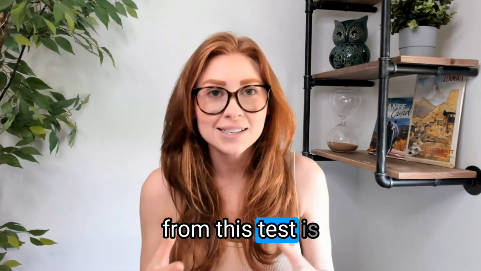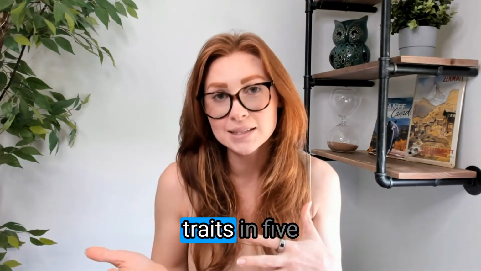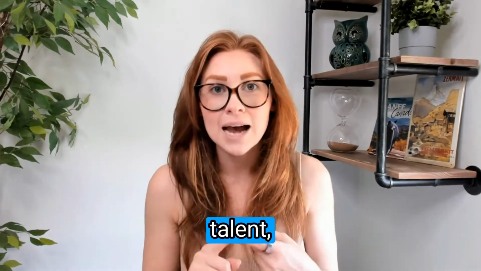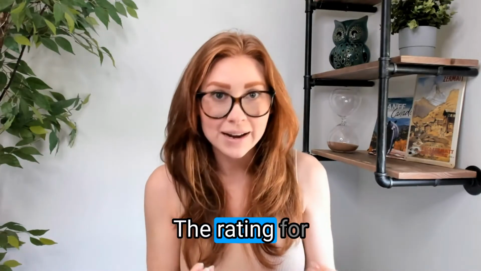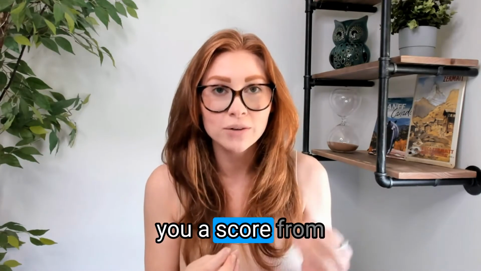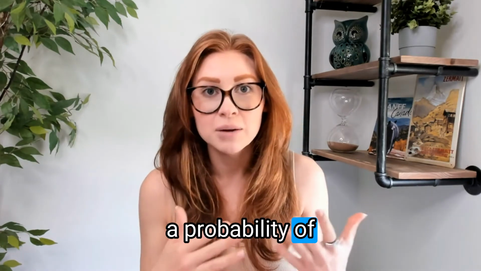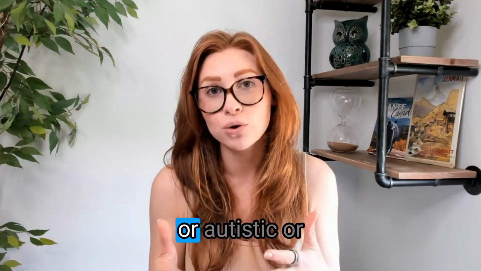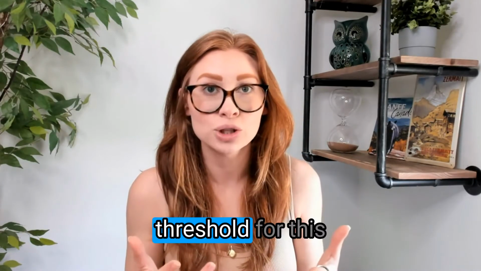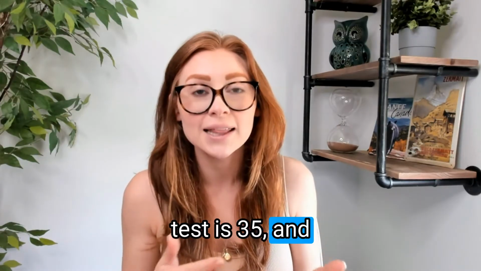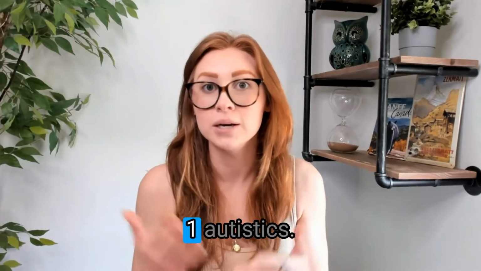The output from this test is really interesting because it tests for both neurotypical and neurodivergent traits in 5 categories: talent, perception, communication, relationships, and social. The rating for this test gives you a score from 0 to 200, and it also gives you a probability of being atypical, which would be neurodivergent or autistic, or typical, which would be neurotypical. The autistic threshold for this test is 35, and that accurately confirms 80% of diagnosed level 1 autistics.